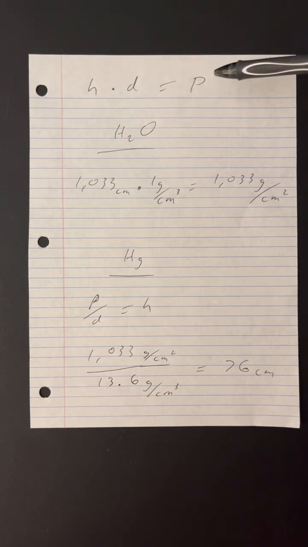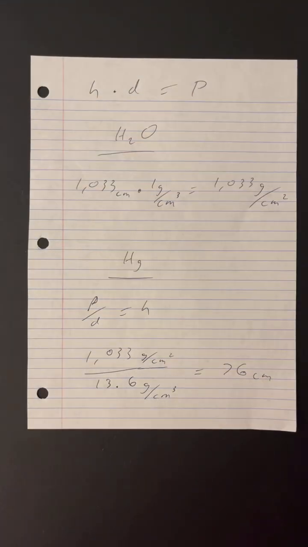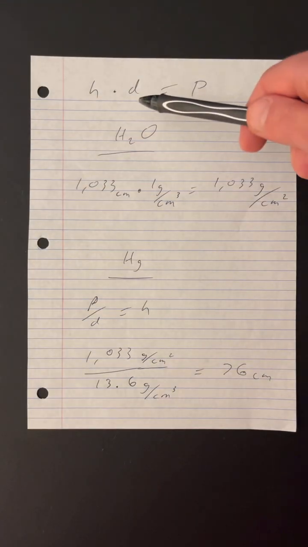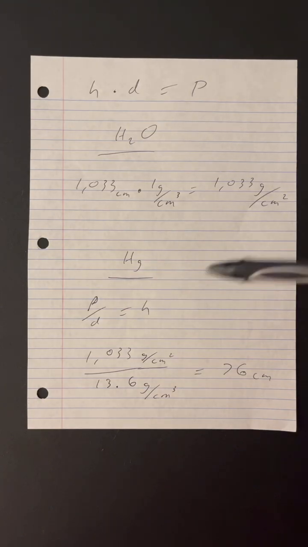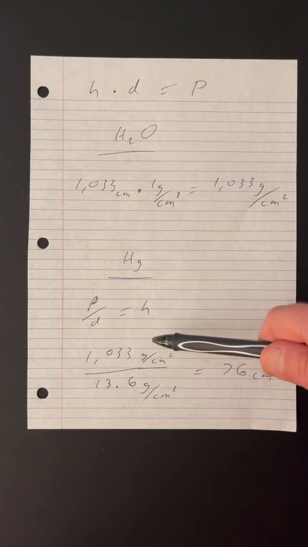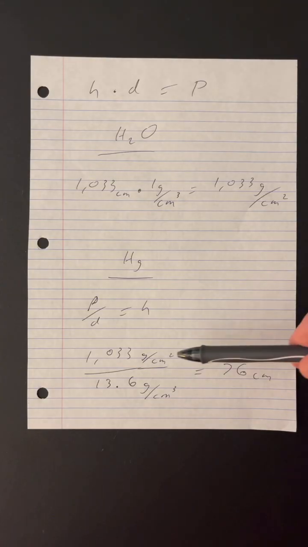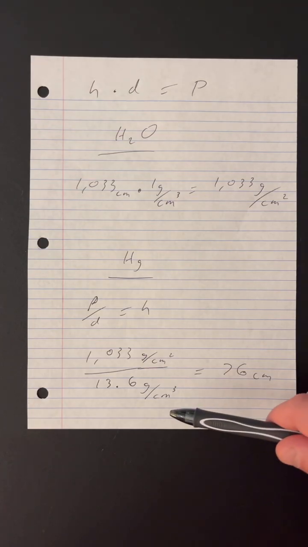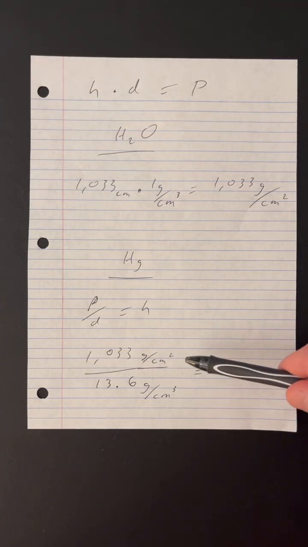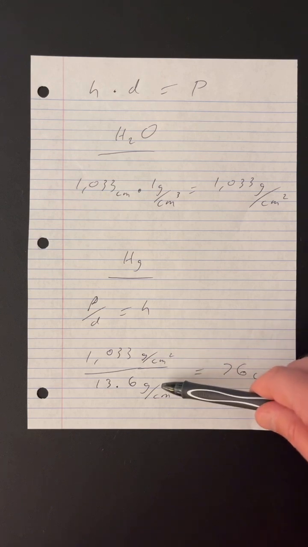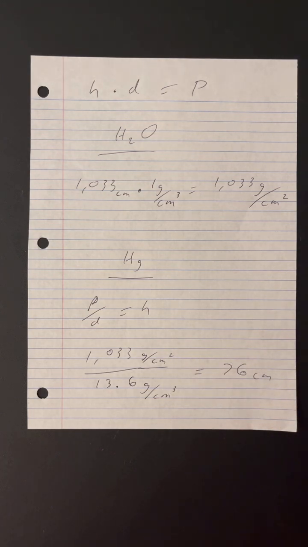Next, I will convert force per area into height. We can rearrange this equation to pressure divided by density equals height. We can take that same pressure of about 1,000 grams per square centimeter, divide it by the density of mercury metal, and we'll end up with 76 centimeters, which is the height that mercury goes up in a tube under atmospheric pressure. Notice what the units do here. Gram divided by gram will cancel. And this cubic centimeter is in the denominator of a denominator, which means it will go up to the numerator. This square centimeter is in the denominator, so you just end up with centimeters as your unit, as the height.